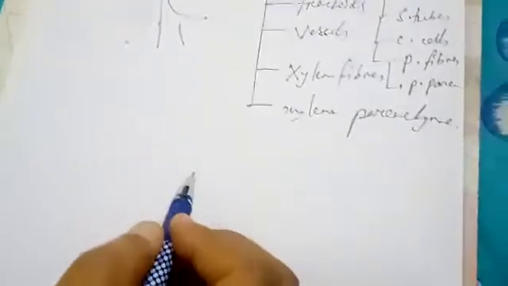Osmosis, you see the definition given here: the process where water moves from a region of its higher concentration to a region of its lower concentration through a semi-permeable membrane. Now, please learn that definition. Now, I'll tell you the meaning of that. So, concentration, you know what is concentration?